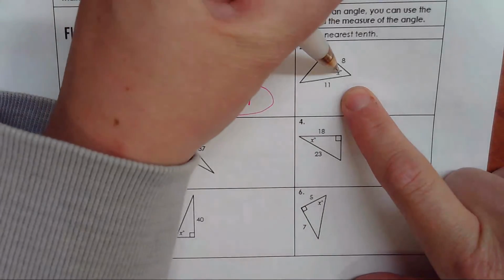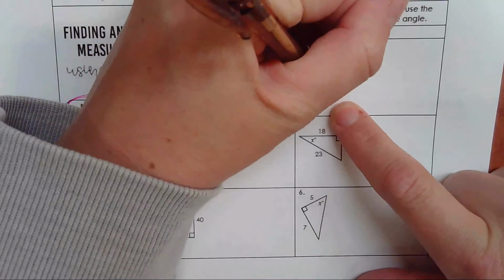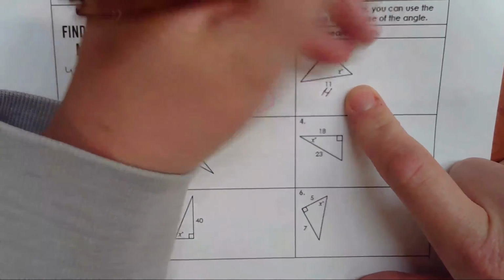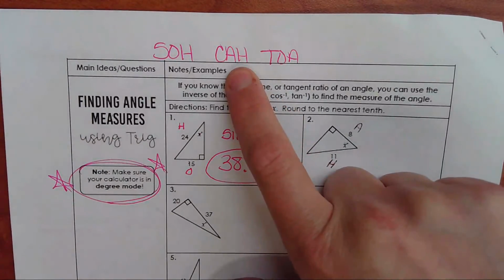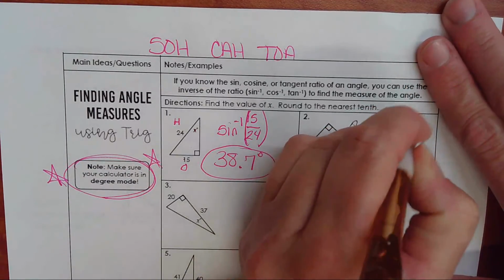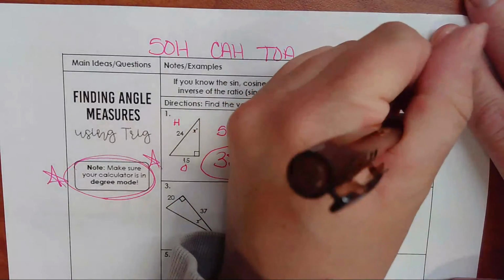So here, put your pencil on the angle. Across from the 90-degree angle, this 11 is the hypotenuse. And then back on the angle, this 8 is the adjacent. A and H is cosine. So I'm going to do cosine inverse, and then I do A over H, 8 over 11.